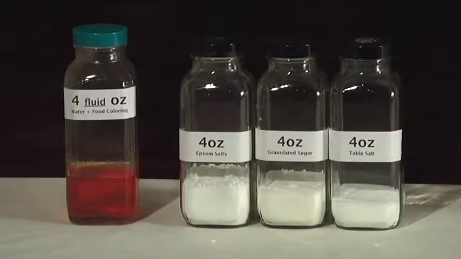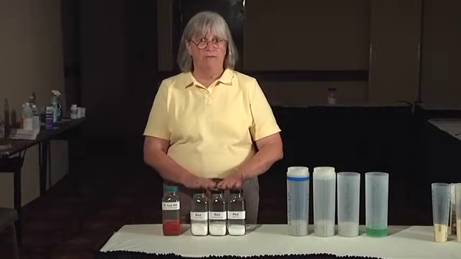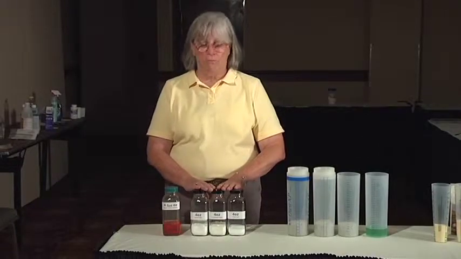All right, here's one illustration. There are 4 ounces by dry weight of 3 different materials in these jars. But you can see that 4 ounces of Epsom salts does not take up the same amount of space as 4 ounces of table salt, and that's because table salt is more dense. Again, 4 ounces by dry weight in all 3 of these jars.